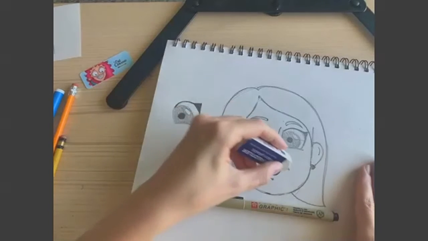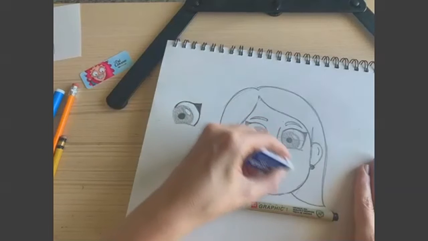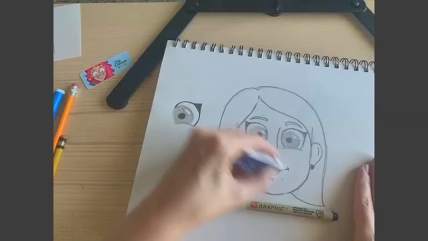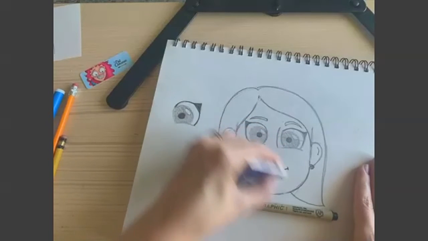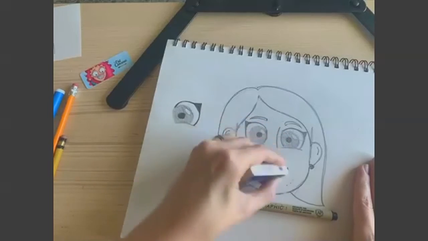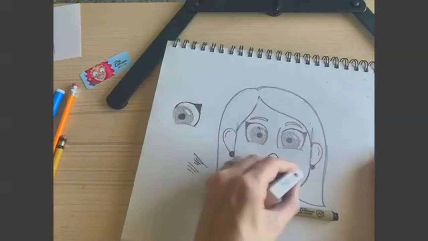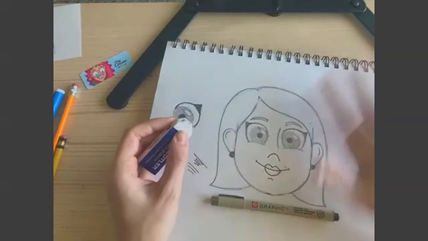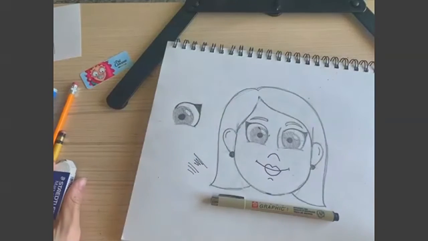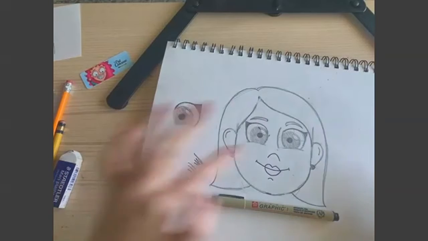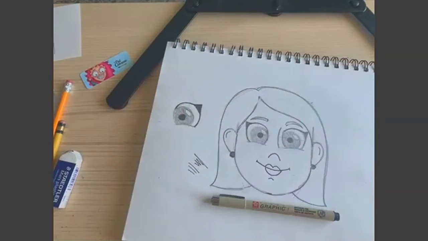So this is what I would do after I have the marker. I would erase the pencil, and you just get a nice finish that looks better than the pencil. Yeah, it does. You just have to wait a little bit.